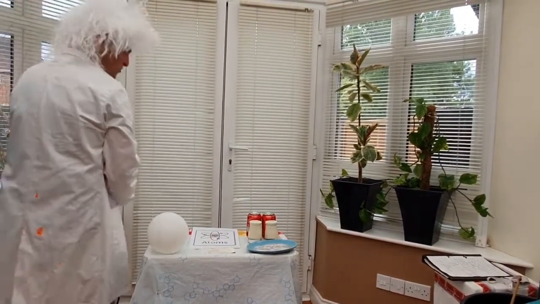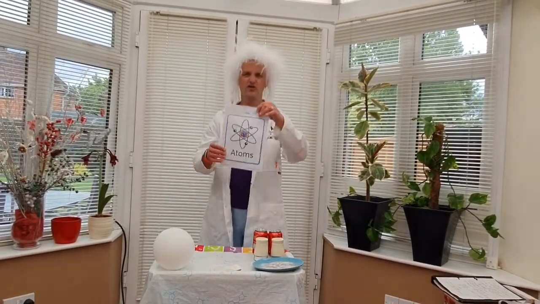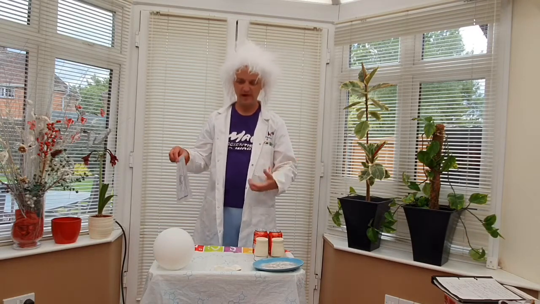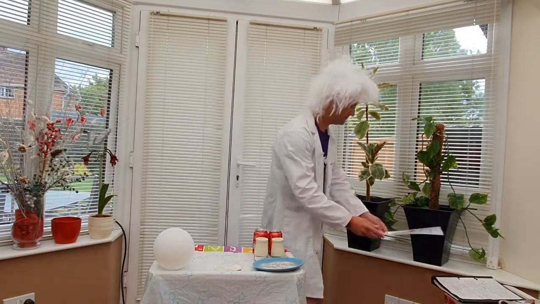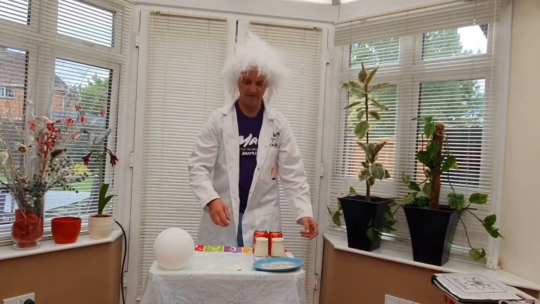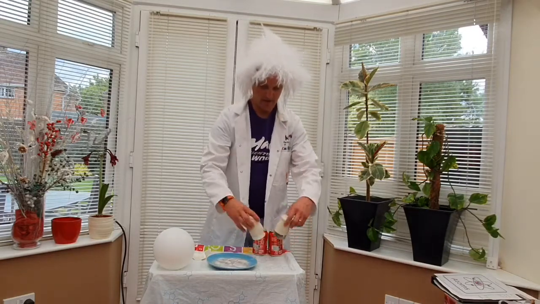So, all those electrons being charged up because of those atoms. Now, we can do other experiments charging up electrons and attracting the protons, and to do that we've got some other things just here on my table. What we have is a plate, and on the plate we've just got some salt and pepper.